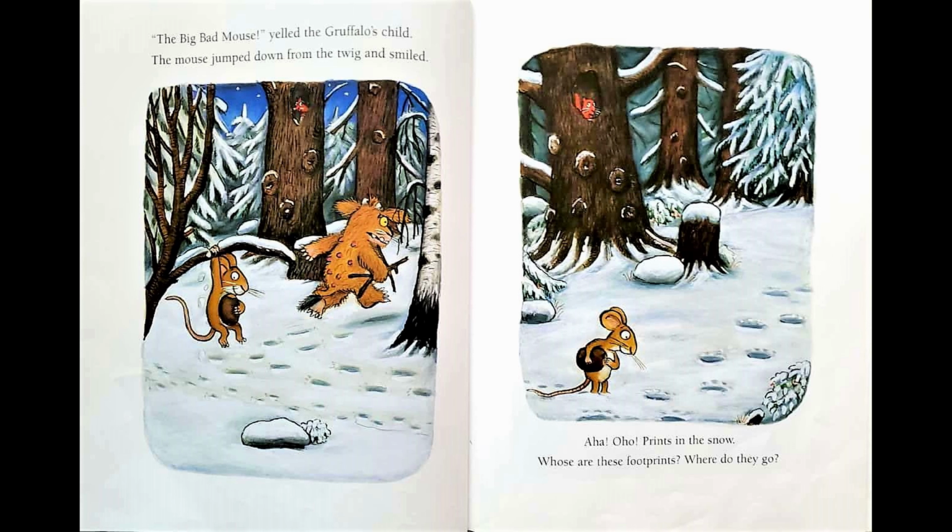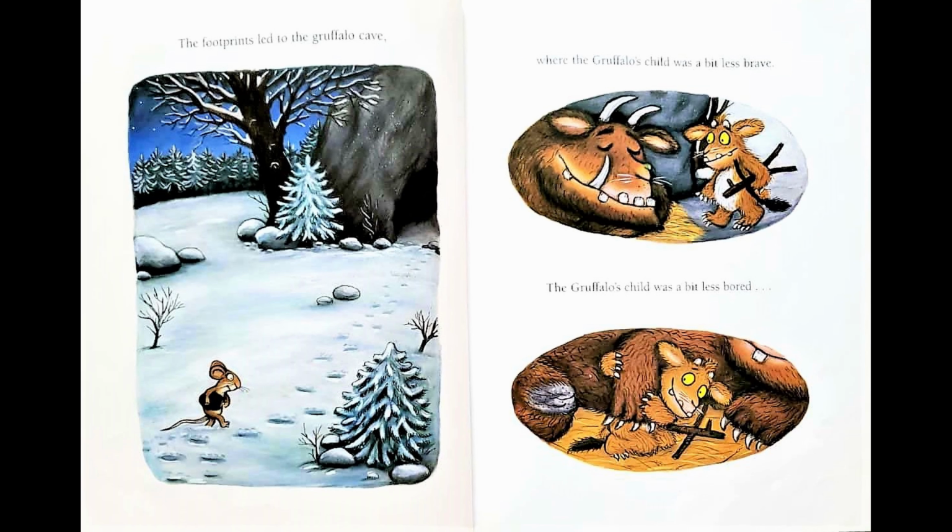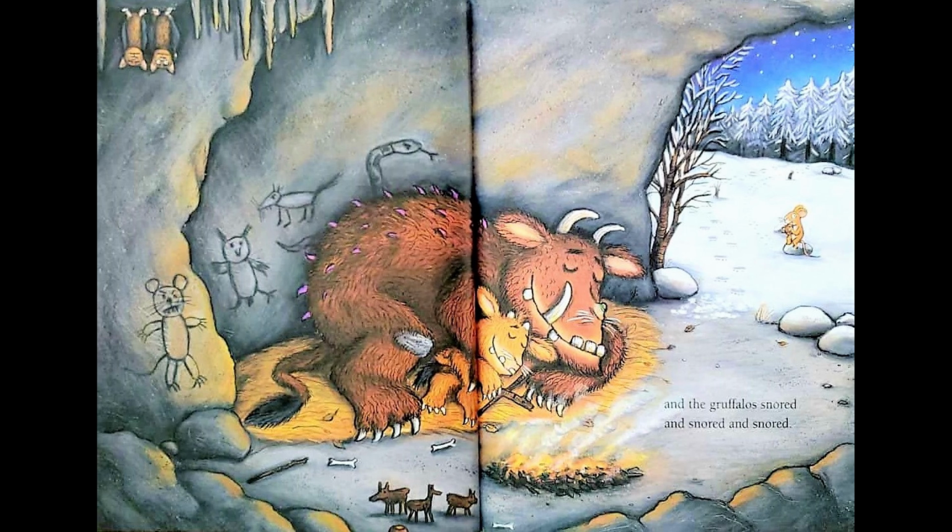The big bad mouse, yelled the Gruffalo child. The mouse jumped down from the twig and smiled. Aha, oh ho, prints in the snow. Whose are those footprints? Where do they go? The footprints led to the Gruffalo cave, where the Gruffalo's child was a bit less brave. The Gruffalo's child was a bit less bored. And the Gruffalo snored and snored and snored.